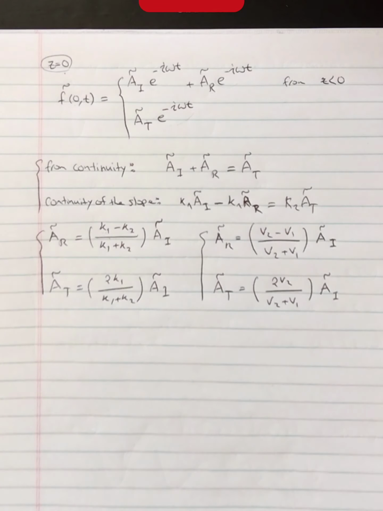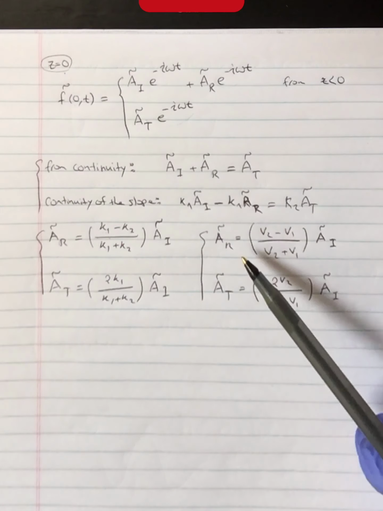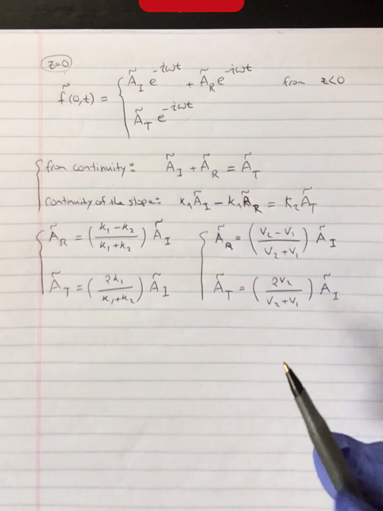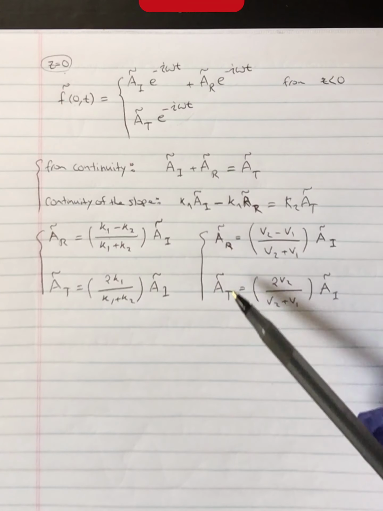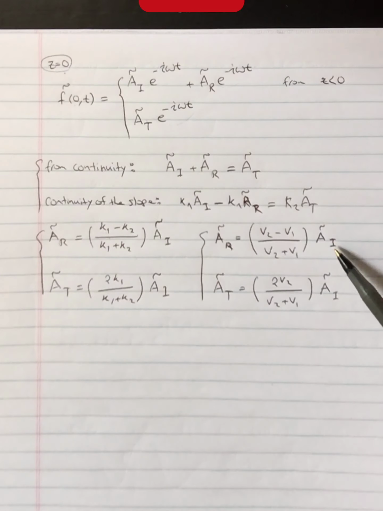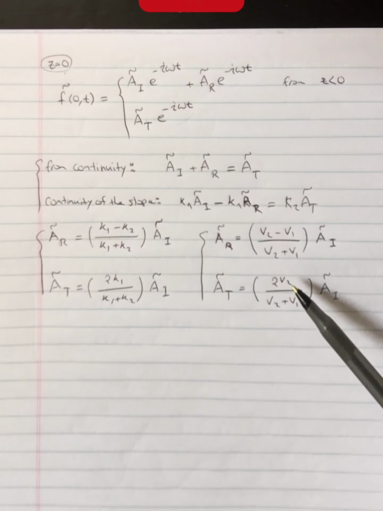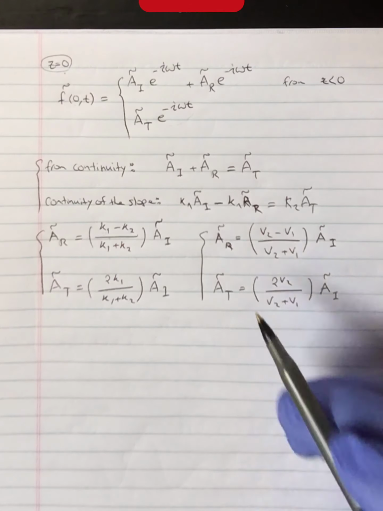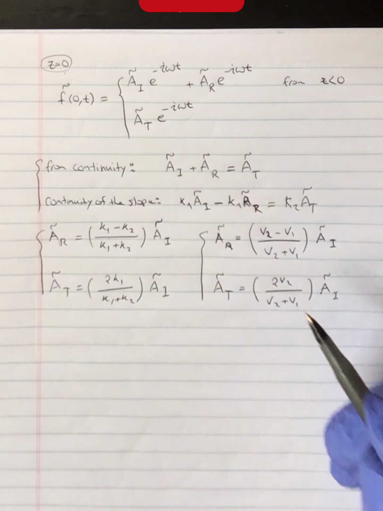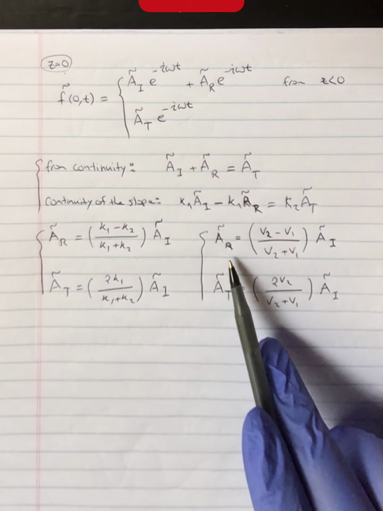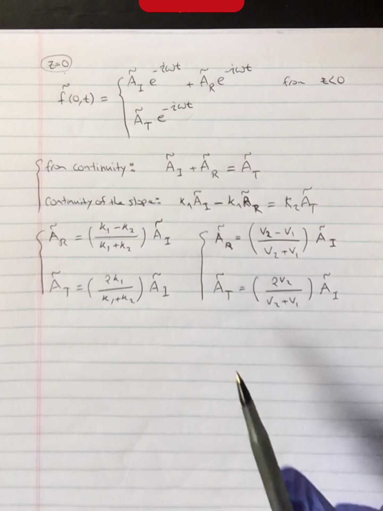Okay, so in this video, let's continue. What we did so far, we looked at the amplitude in complex notation of the reflected wave and transmitted wave in terms of the amplitude of the incident wave, and it turned out that both of them are functions of the velocities v2, v1. Now we're going to look at the actual real part of the amplitudes, because that's what we need to find. So what is the complex notation in terms of the real time?